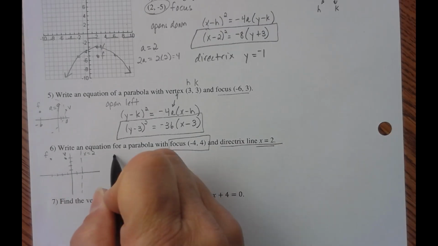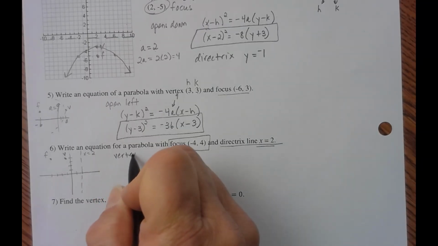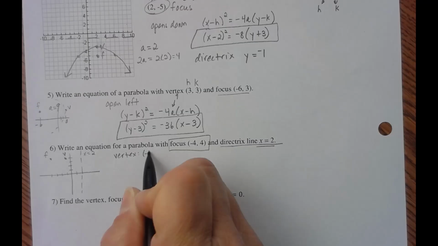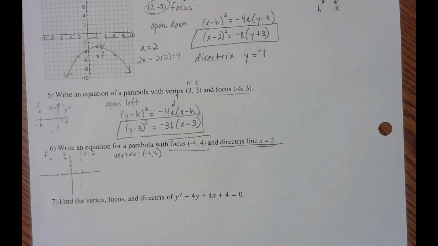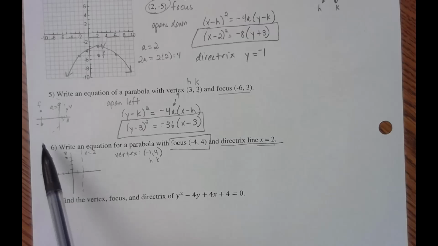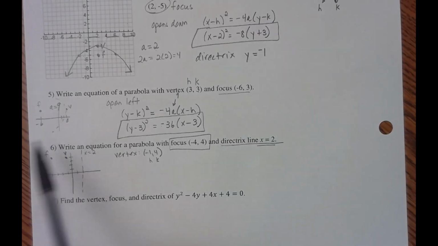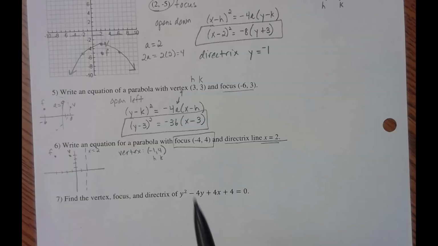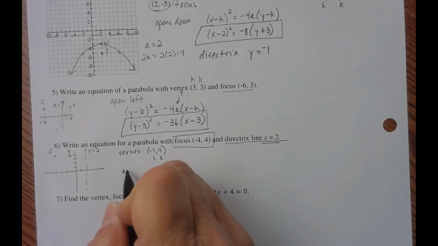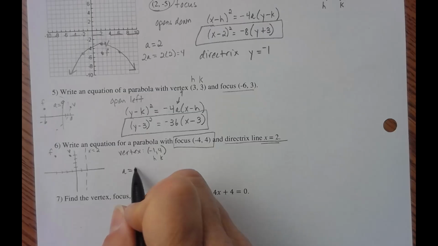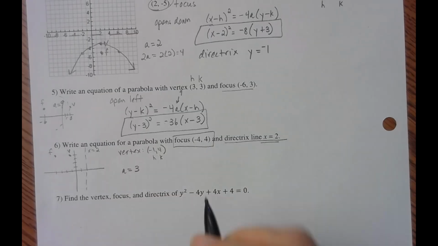So the coordinates of my vertex are negative 1, 4. So that'll be my h, k. And I can tell from my diagram, my parabola is going to open to the left again. So I'm going to use the same format I did before. I need my a value, which is 1, 2, 3. And now I can put it all together.